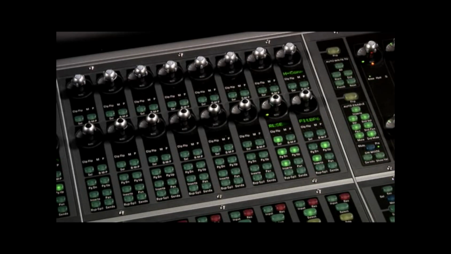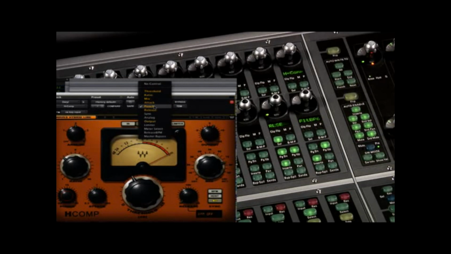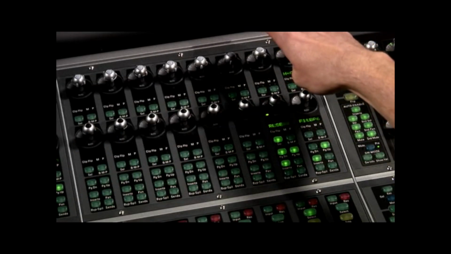And then on the second page of attack, I don't have any more controls to map, so I'm actually going to go look at the plugin UI, and I can actually see all the available parameters to map. In this case, I'd like to actually get the analog modeling mode, and I'm going to grab that and then simply touch the encoder. Okay, so now that we've got that mapped, let's take another look at the plugin interface.